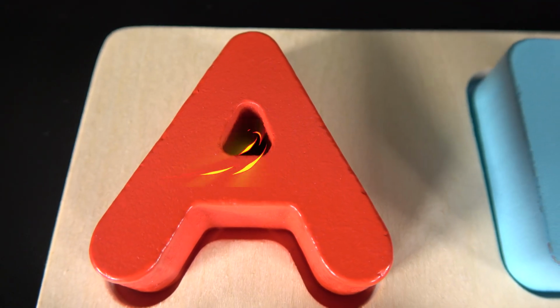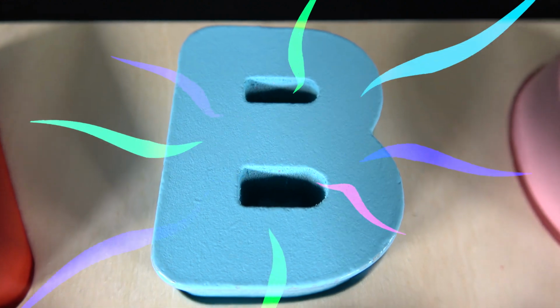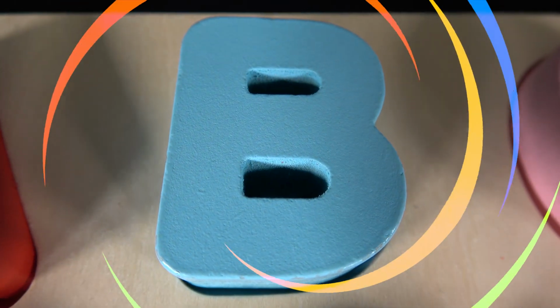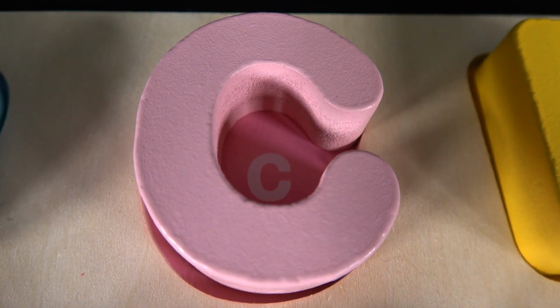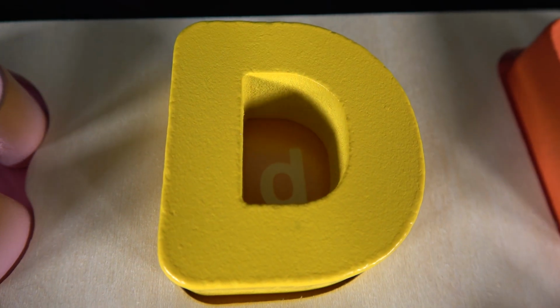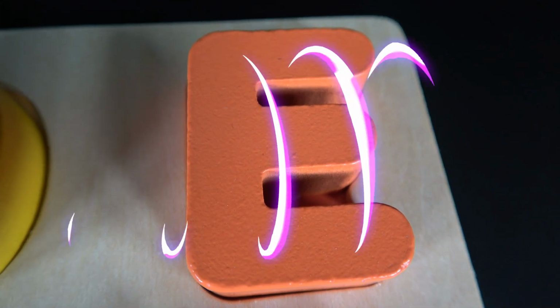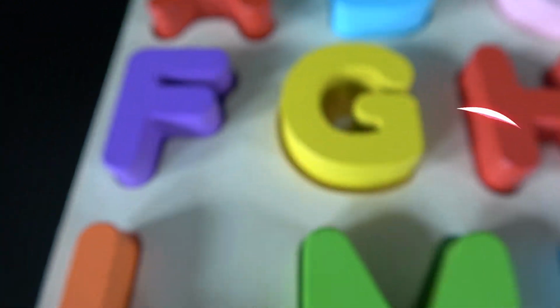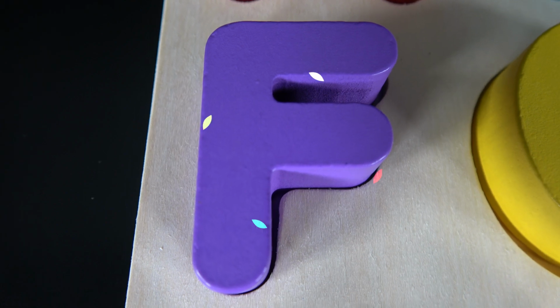Do you remember this letter? It's the letter A. Do you remember this letter? It's the letter B. Do you remember this letter? It's the letter C. Do you remember this letter? It's the letter D. Do you remember this letter? It's the letter E. Do you remember this letter?